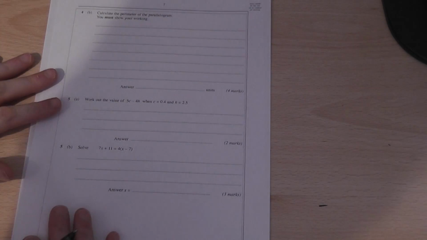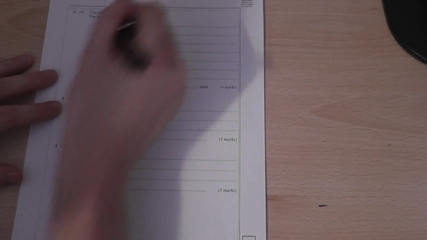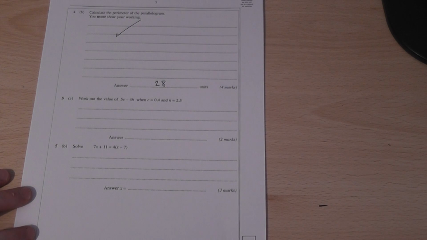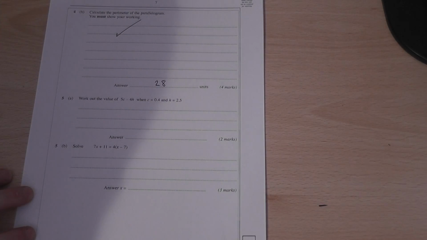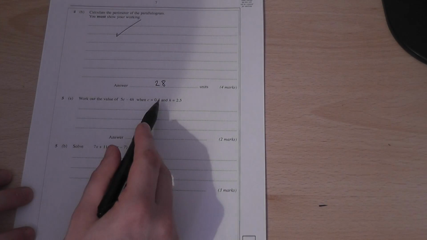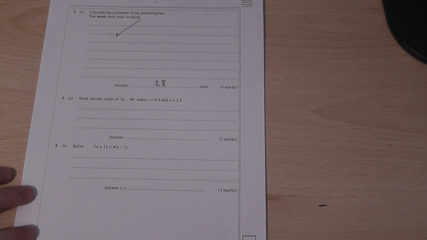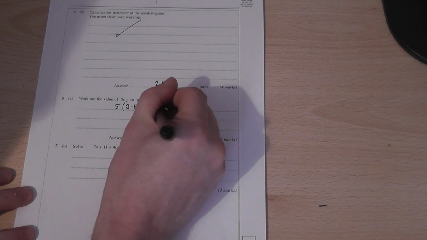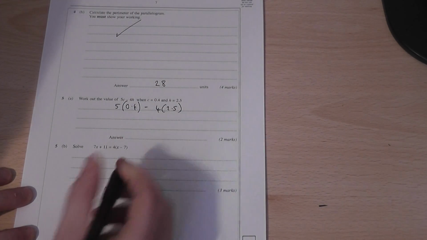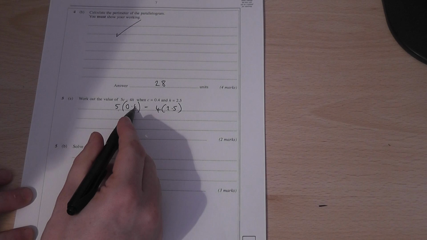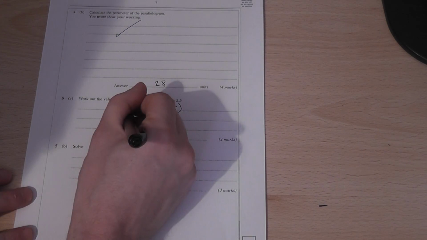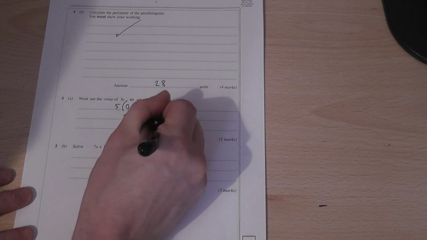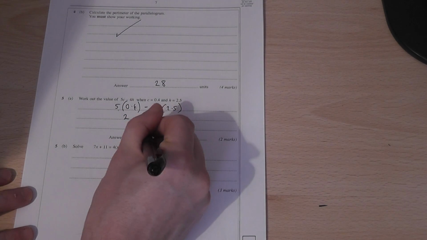Here we go. We've already done this question. That was 28 centimetres. These are now more standard questions. Work out the value when C is 0.4 and H is 2.5. Well, 5 lots of 0.4 minus 4 lots of 2.5. 5 times 4 is 20, so 5 times 0.4 is 2. 4 times 2.5 is 10. 2 take away 10 is minus 8.